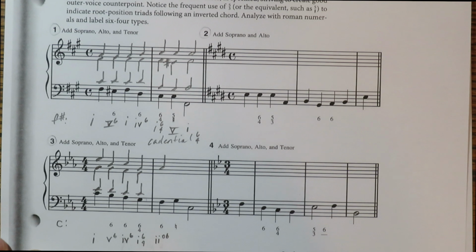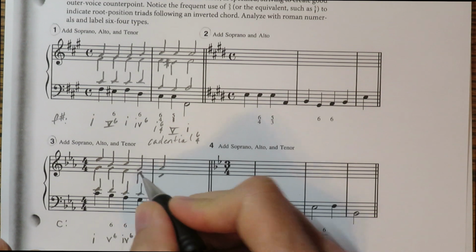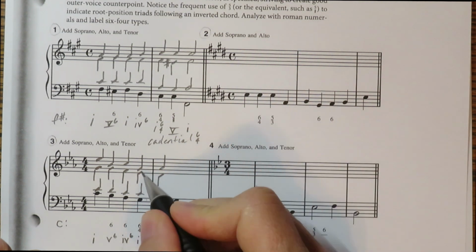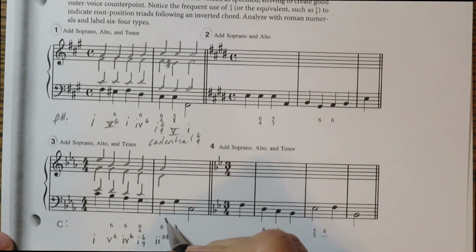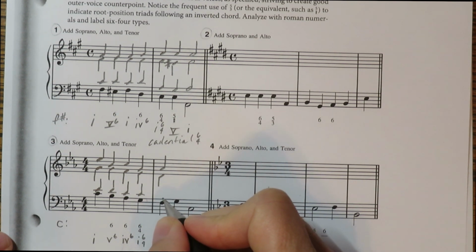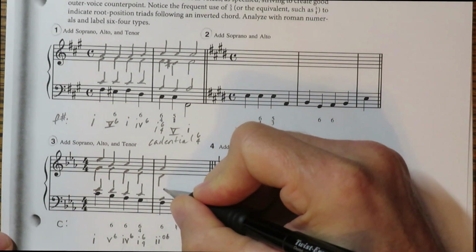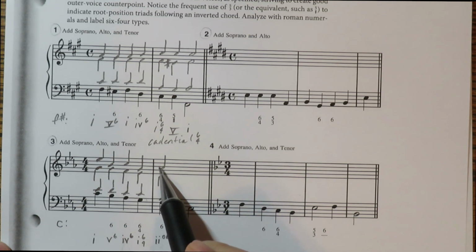Now, let's get the root of our chord going here. A flat moves nicely down there. An oblique motion, so we know there's no parallels. And then the C can hop down a major third to the A flat here. Okay. Checking for parallels. C to G. Yes, contrary motion. That's good. Moving into an octave.